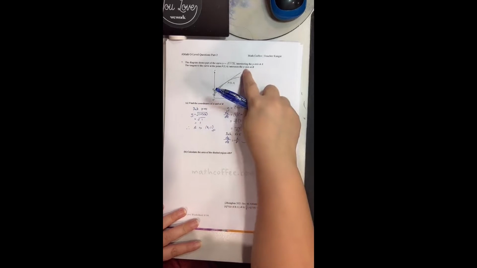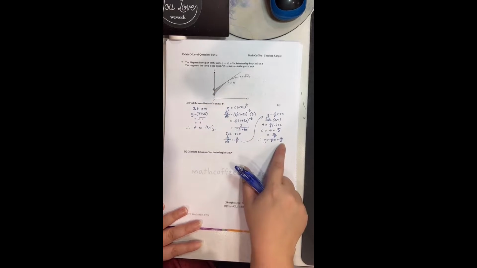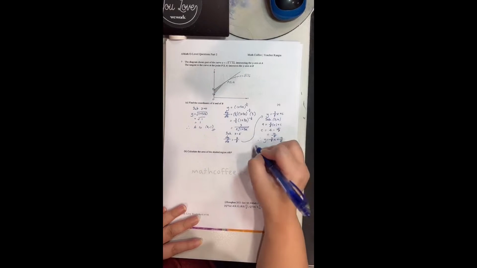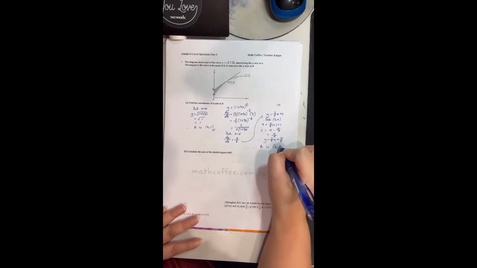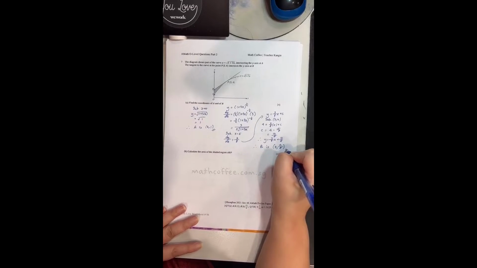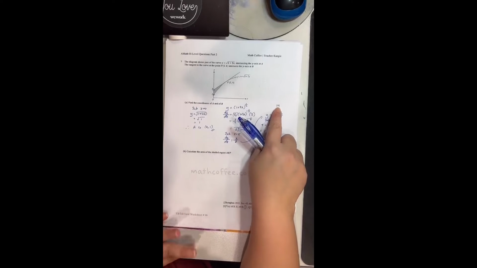So how do you find the B? Actually, you see, this line cuts the y-axis. So this B is actually your y-intercept. Okay, so actually it's already 17 over 8. So therefore, my B is (0, 17 over 8). Done. So we settle our A, we settle our B. Okay, 4 marks.